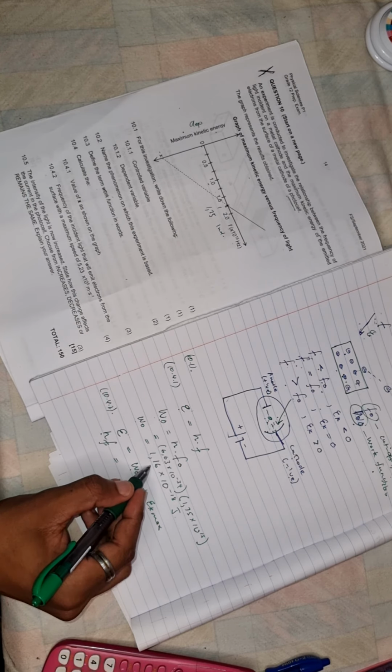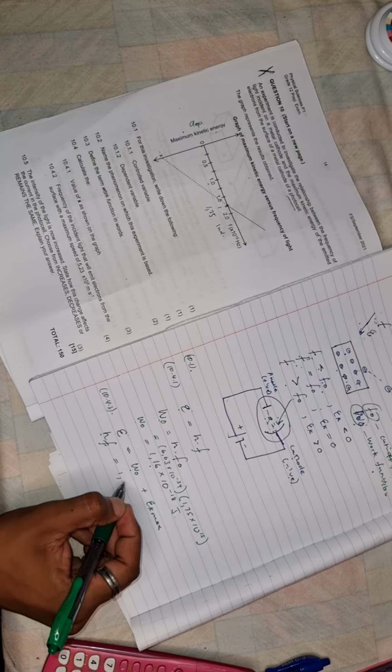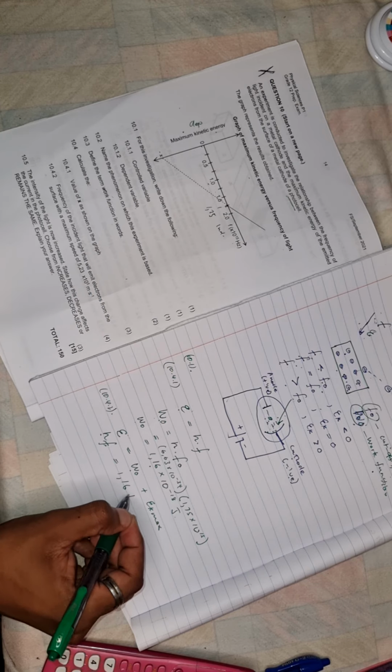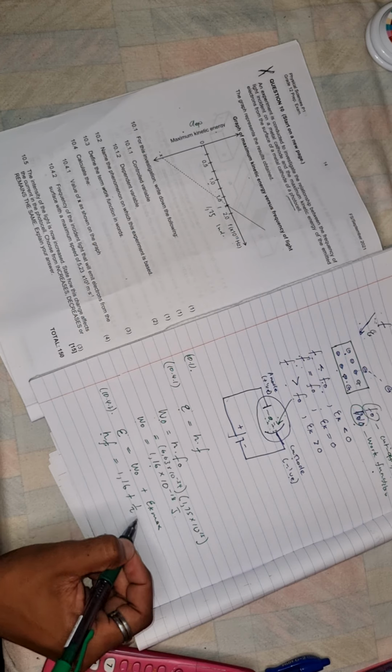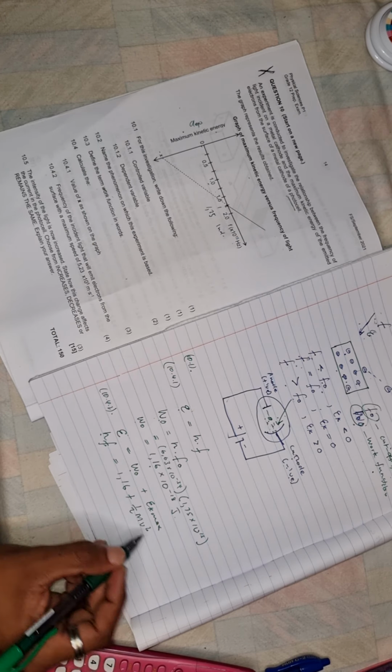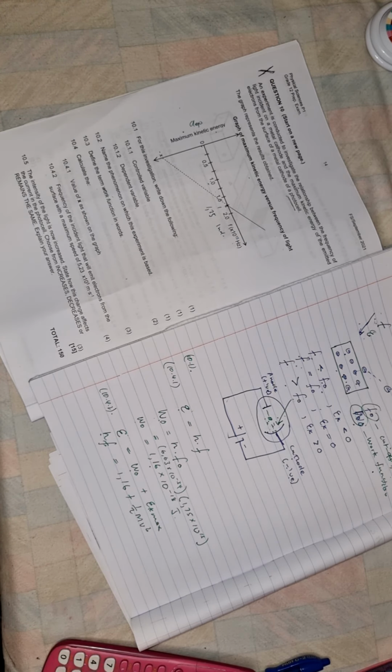It has already been determined on top, which is 1.16 plus, now here it's 1/2 mv squared. This is the formula for kinetic energy. So what is H?